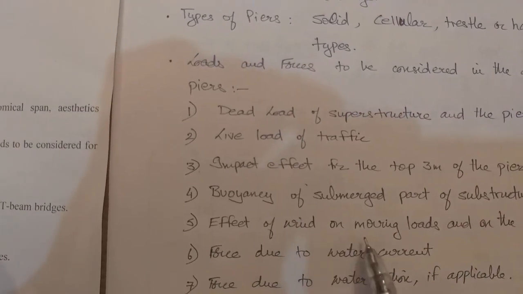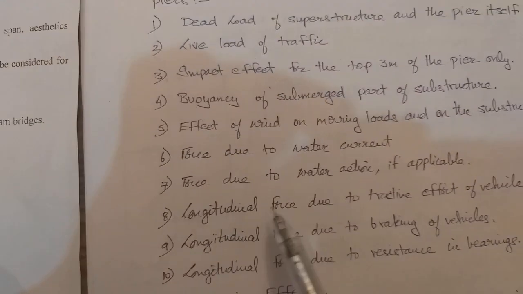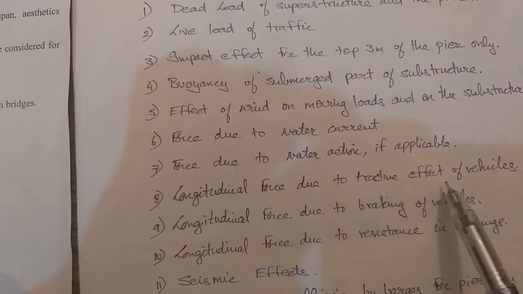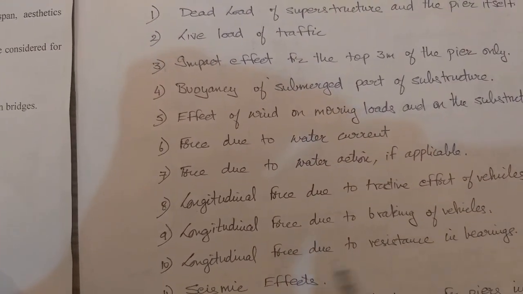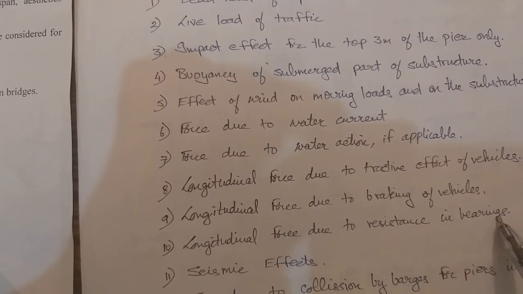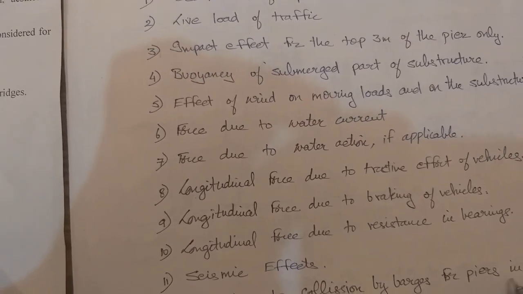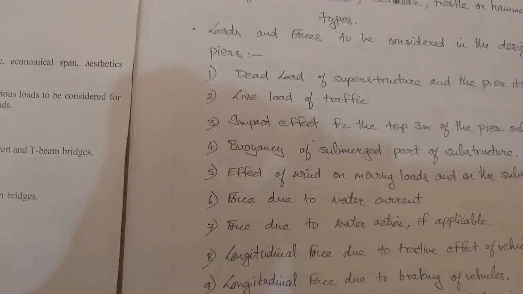Effect of wind on moving loads and on the substructure. Force due to water current, forces due to water action if applicable, longitudinal forces due to tractive effort of vehicles, longitudinal force due to braking of vehicles. I hope you understand all these. This is very simple language. Longitudinal forces due to resistance in bearings, seismic effects, forces due to collision by barges for piers in navigable waters. So these are the few loads which are to be discussed in the design of the piers.